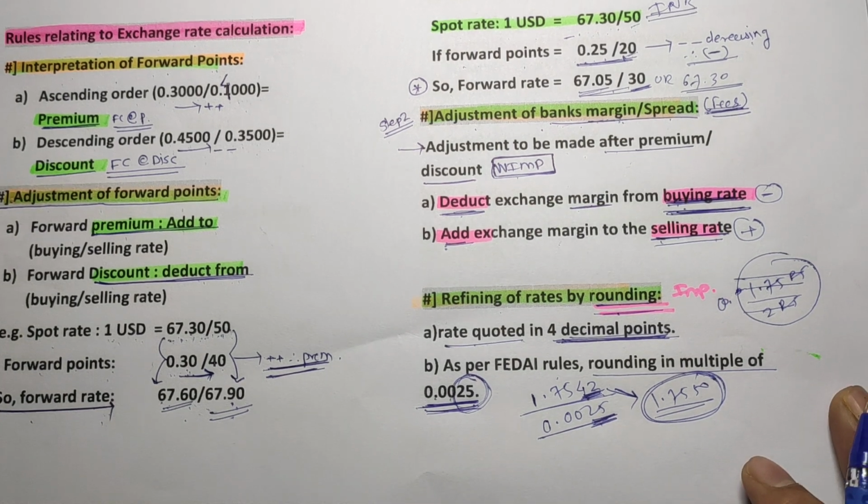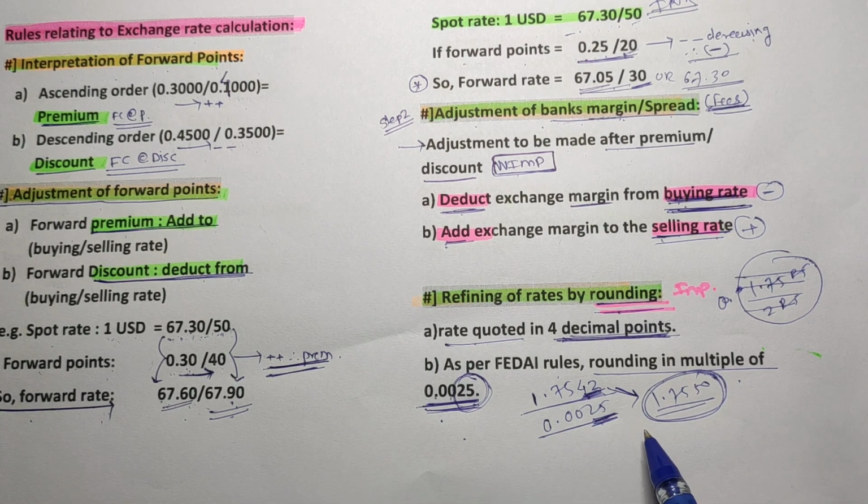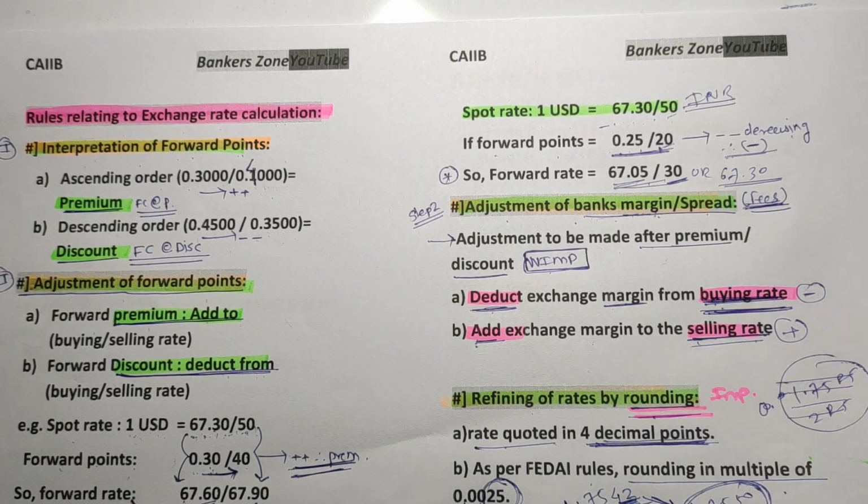So I think it is very much clear to you. When we go to see the numerical, at that time you will again get some refreshment about this. So basically, we are doing the rounding off up to the 4 decimal point, and in multiples of 0.0025. So I think this concept is clear to you.